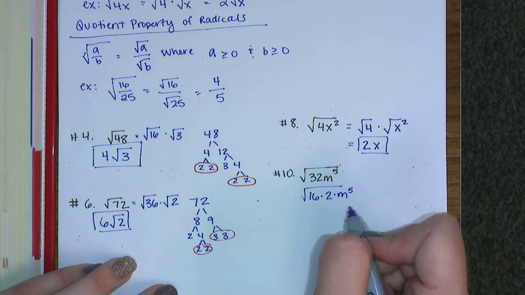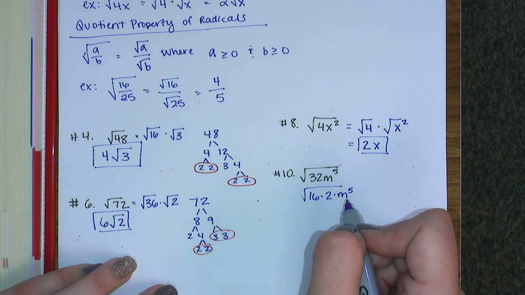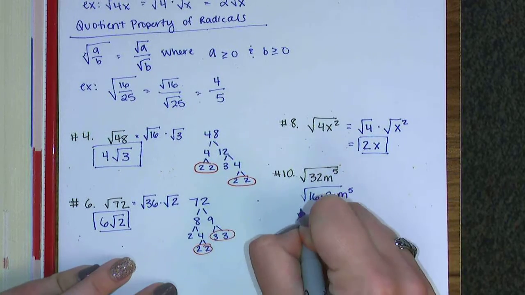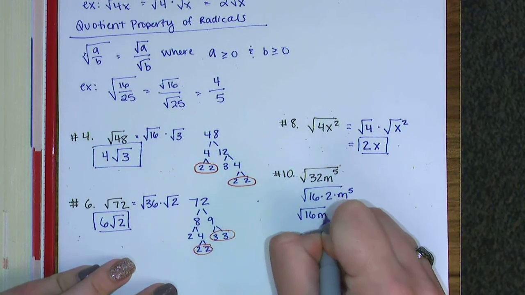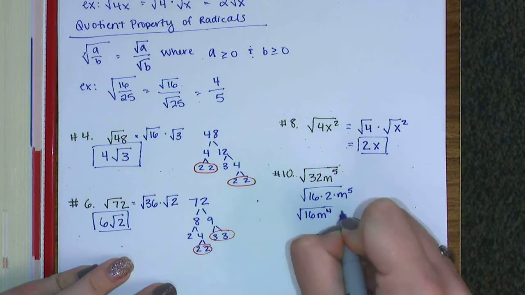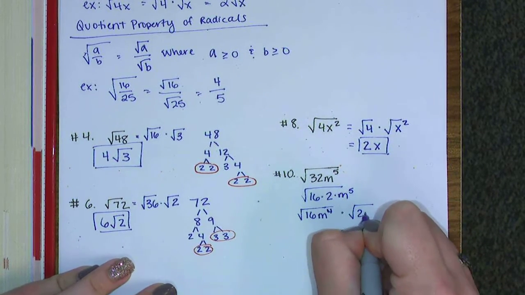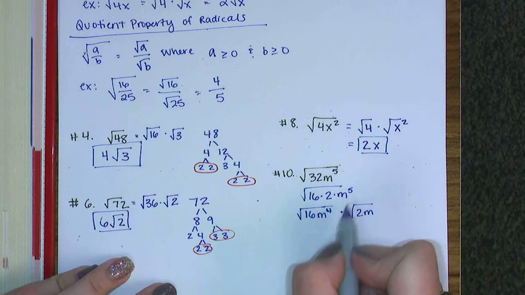Now, m to the 5th, okay, obviously that's 5 m's, and I can pull out 2 of them. Or, well, let me rephrase. M to the 5th, if I rewrite this as the square root of 16 m to the 4th times the square root of 2m, that's all going to stay in the radical.